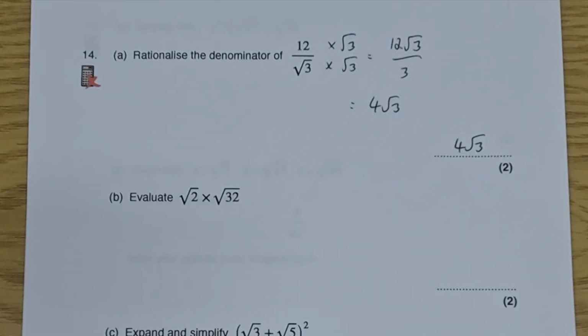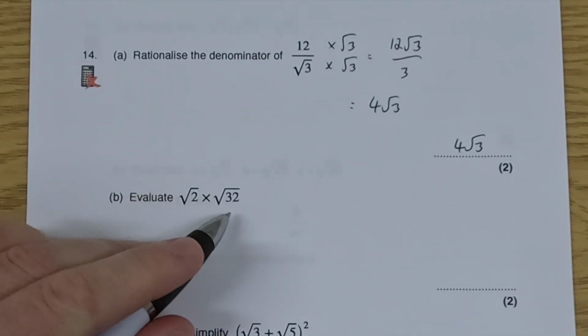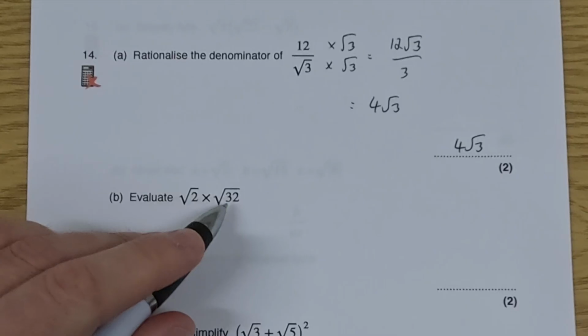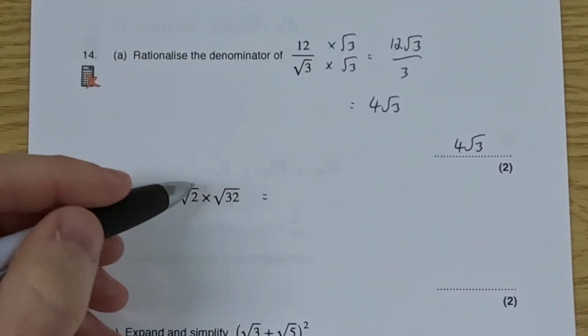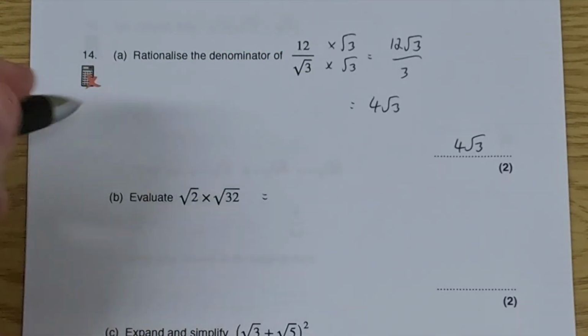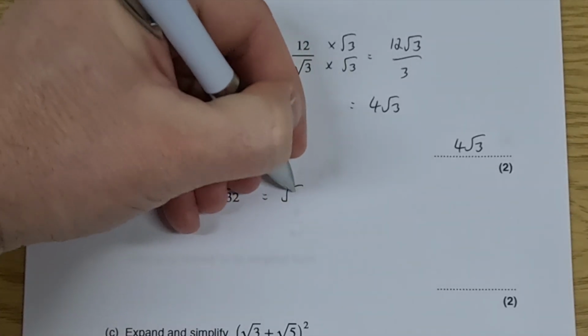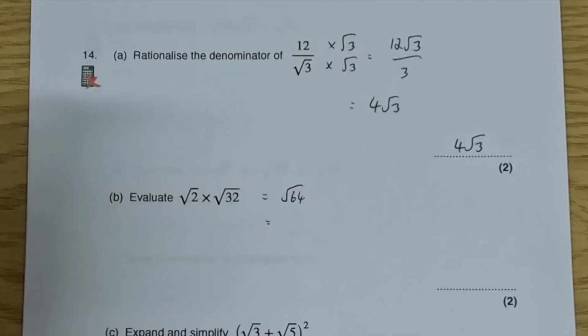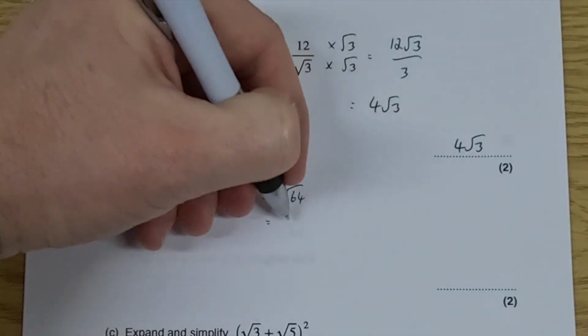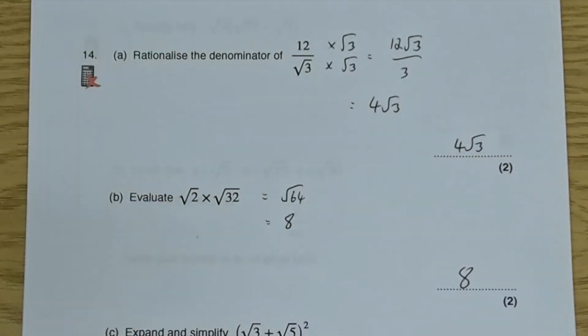Part B says to evaluate root 2 times root 32. So this is root A times root B, so that'll be root AB. We just need to multiply the numbers beneath the square root symbol. And 2 times 32 is equal to 64, so we get root 64. Now 64 is a square number. The square root of 64 is 8, so the answer would just be 8, and that's it. Okay, let's look at our next part, part C.